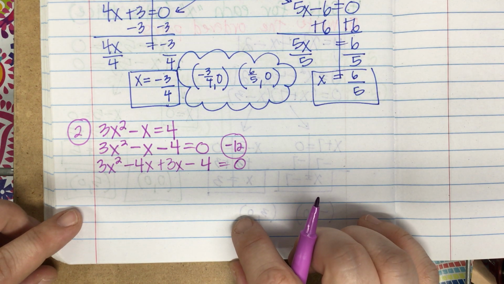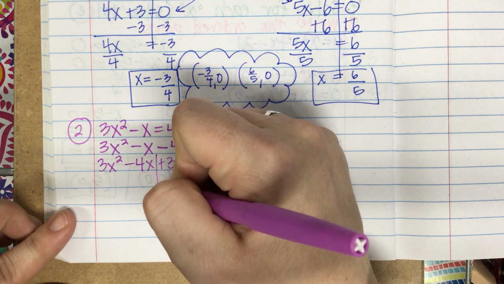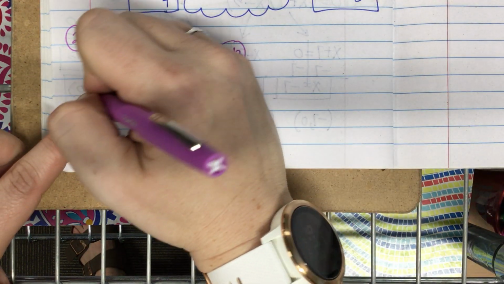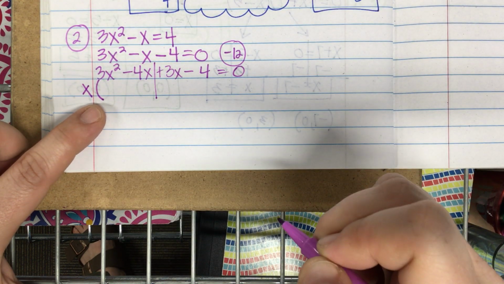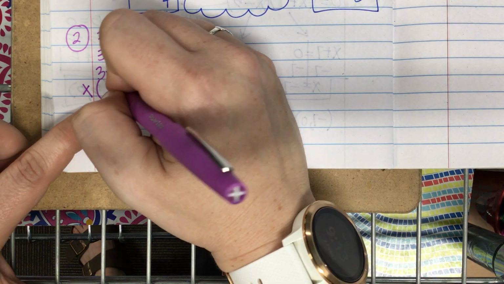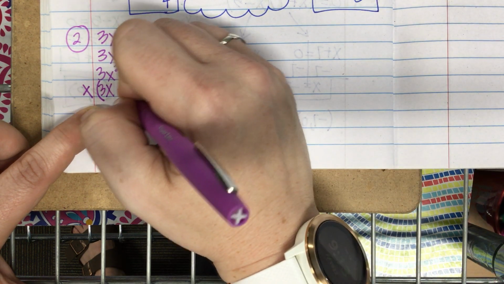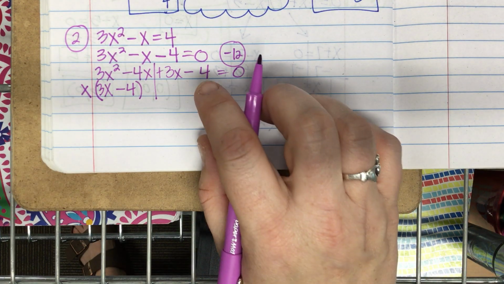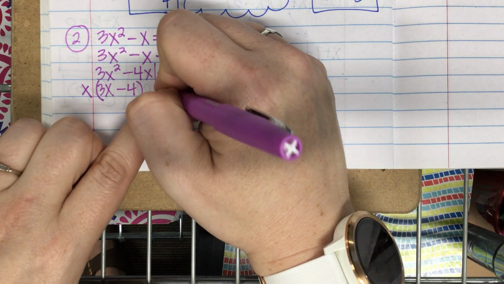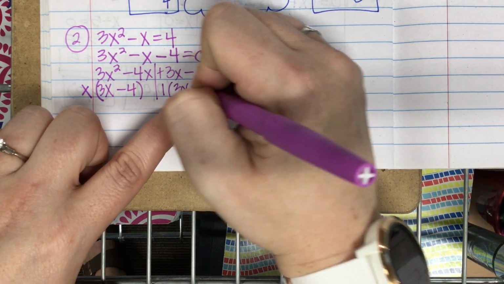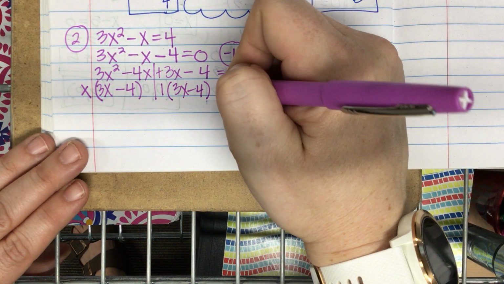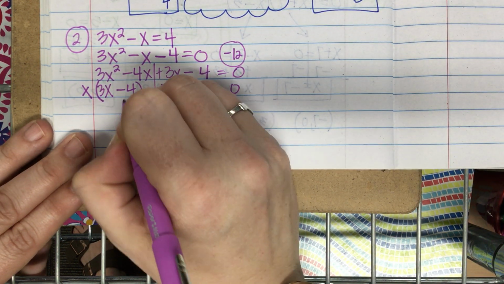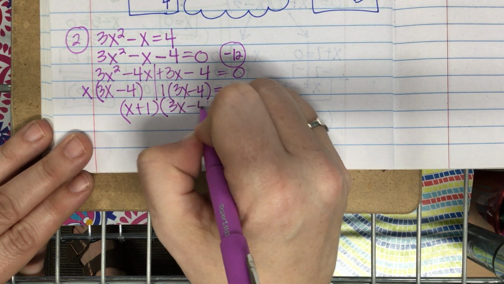Split it in half. What's the GCF for the first two terms? X. Leaving behind x plus 1. x, 3x minus 4. Yes? And over here, their GCF is 1. Leaving behind equals 0, right? So my factors are x plus 1 and 3x minus 4.